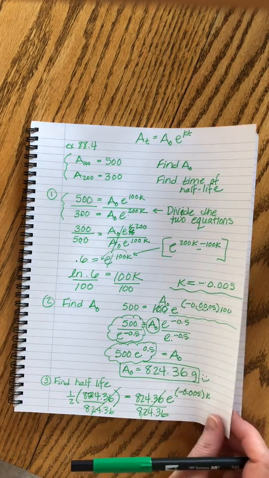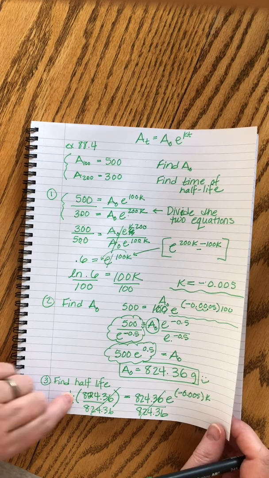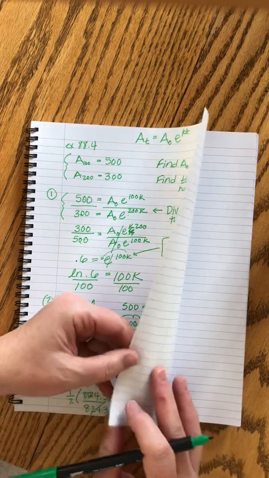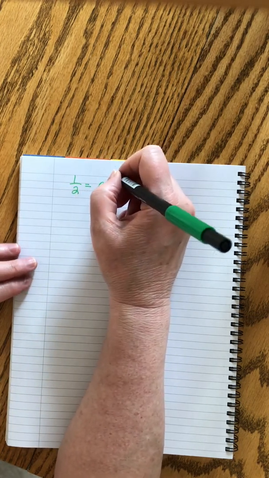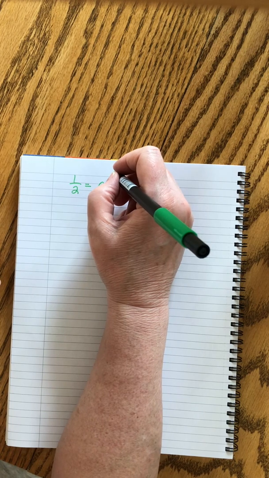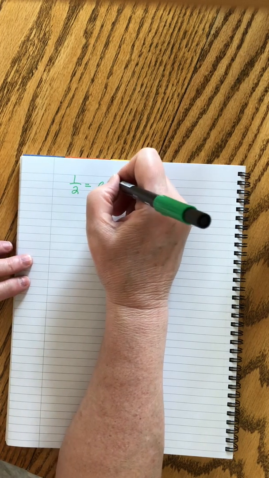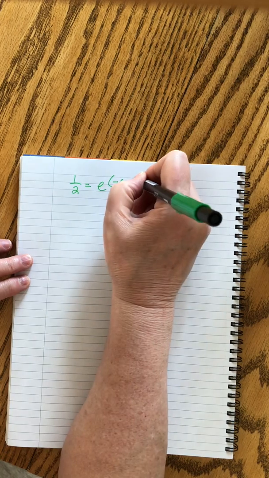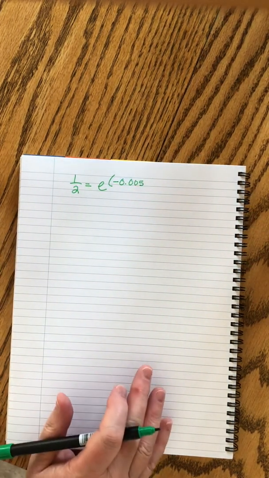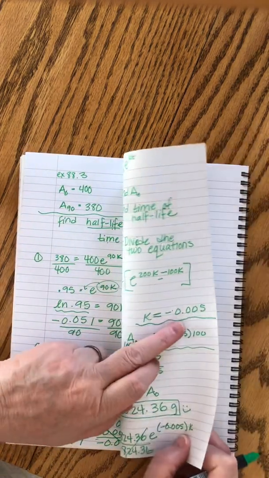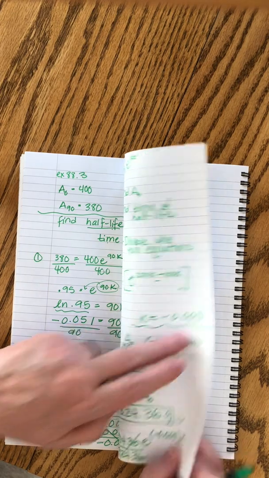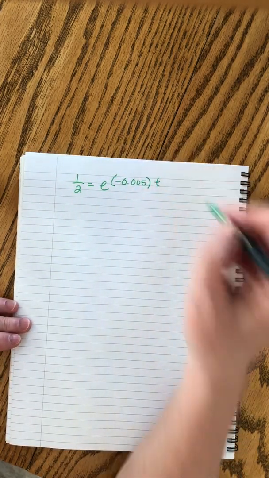I'm going to copy to the next page. It's going to be 1/2 equals e to that. One half equals e to the minus, yes, that is our value for k. 2 zeros and a 5 to the minus, and then t.